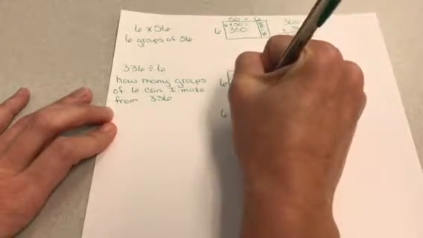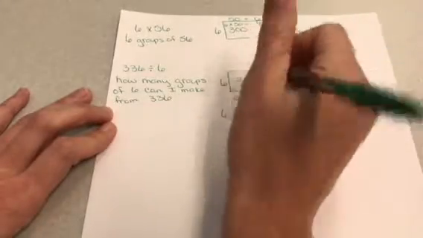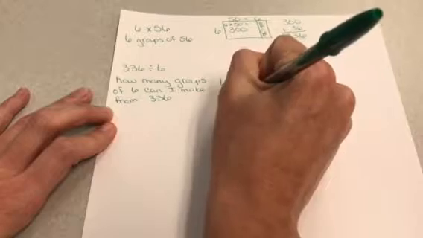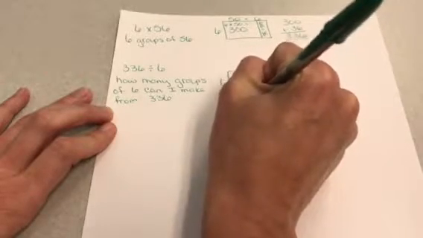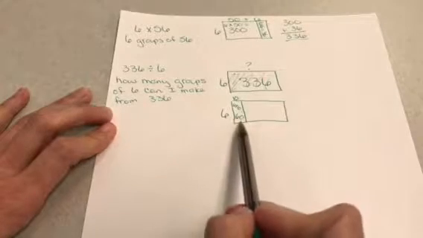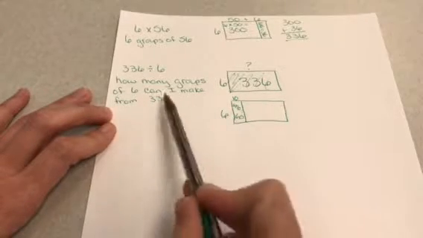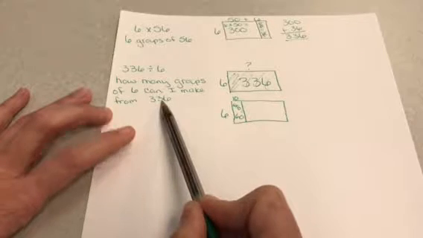I mean, they're going to get the same answer. So I have 6 times 10. Well, so 6 times 10 equals 60. And this is where we can look at it and have conversations with our kids and say, okay, so we're at 60, but we have to get to 336.